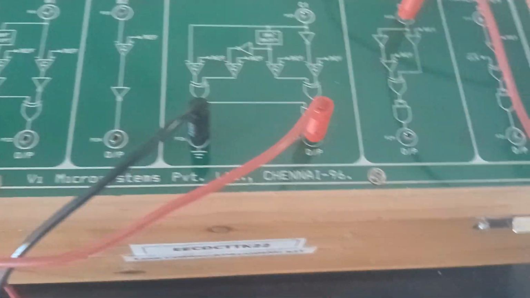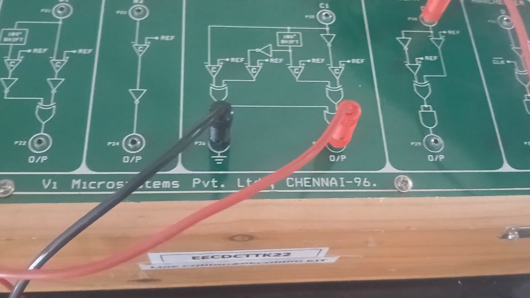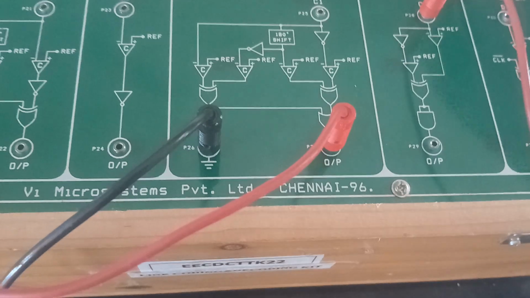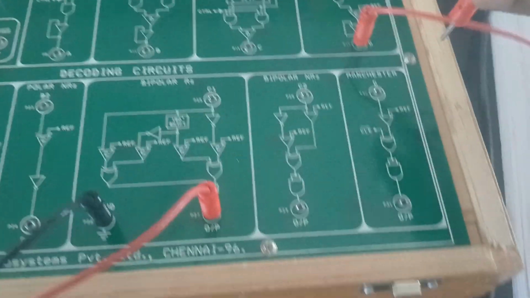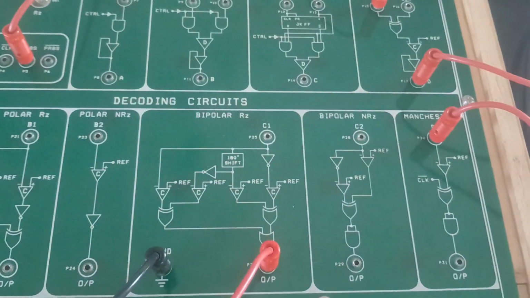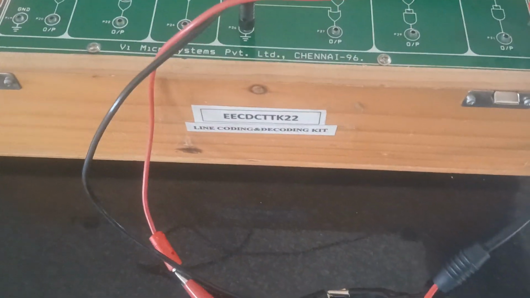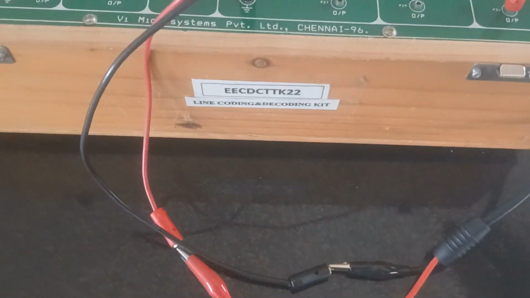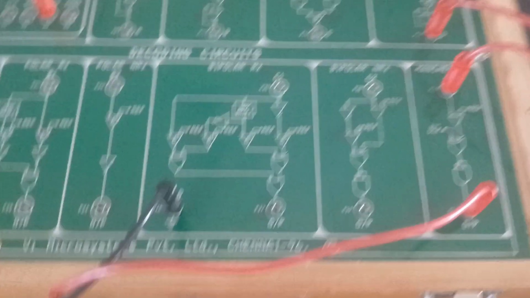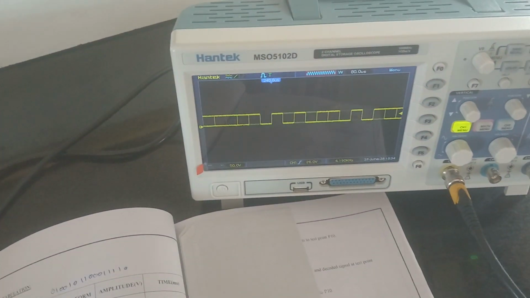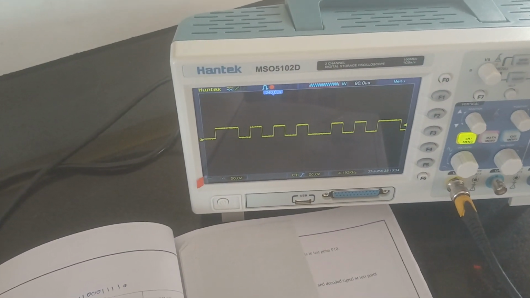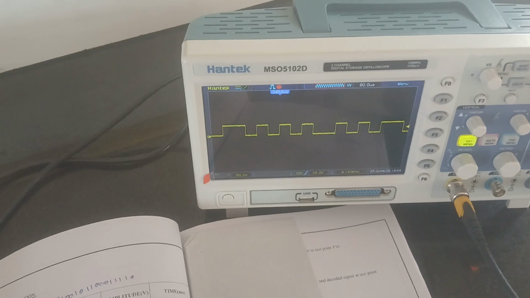After that we are going to take the Manchester, like unipolar and polar. This is the Manchester port. Then we take a reading of the Manchester. The output we take from here. So this is the Manchester output. Now we discuss the Manchester. This is the output of the Manchester.